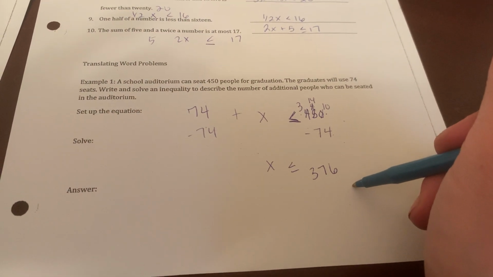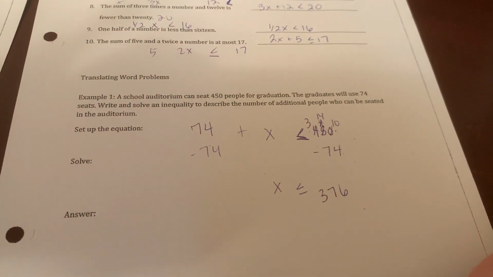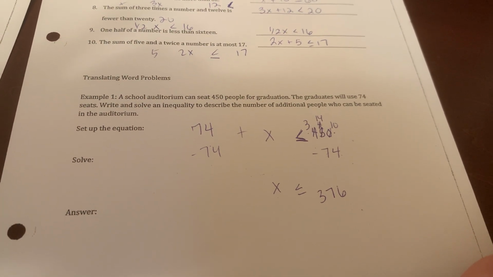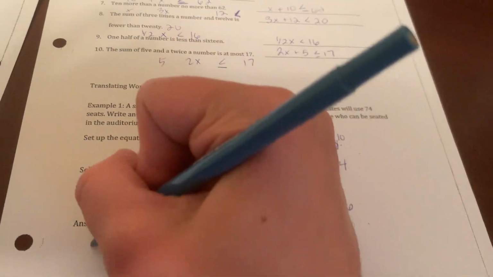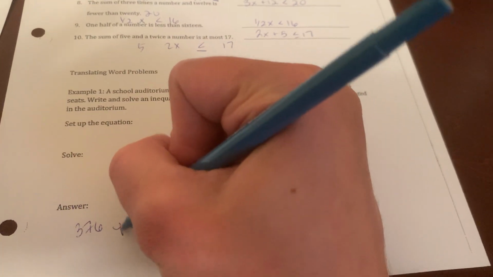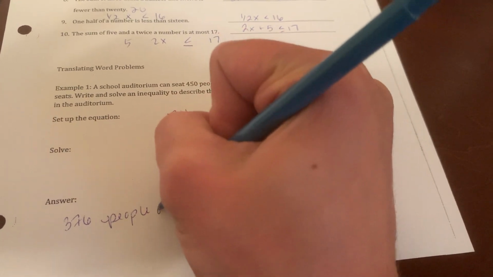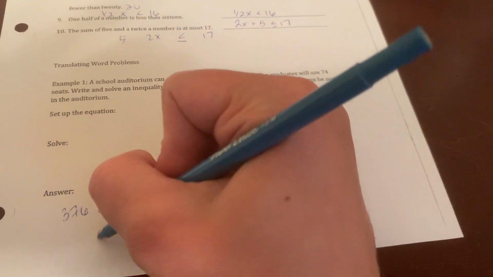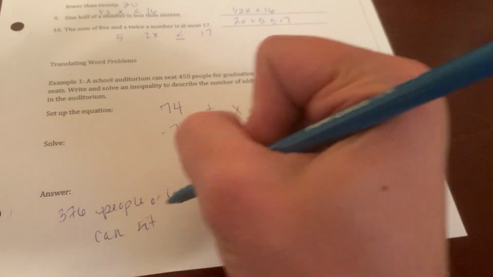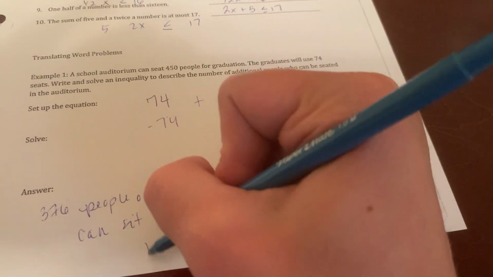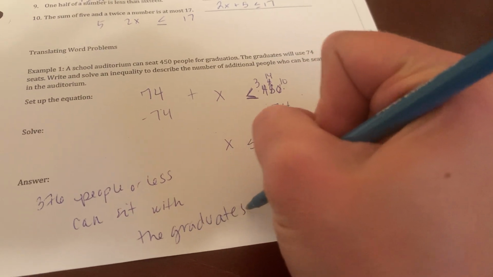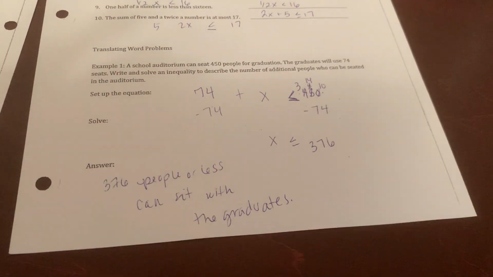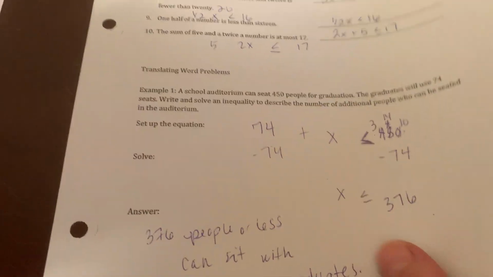That's sloppy. So it says write and solve an inequality to describe the number of additional people that gets in the auditorium. So 376 people or less can sit with the graduates. Okay, and that's an example of the kind of word problems you're going to get. And those are pretty much like our constructed response, or open-ended questions, that you're going to see on your Keystone that you're going to take at the very end of the year.